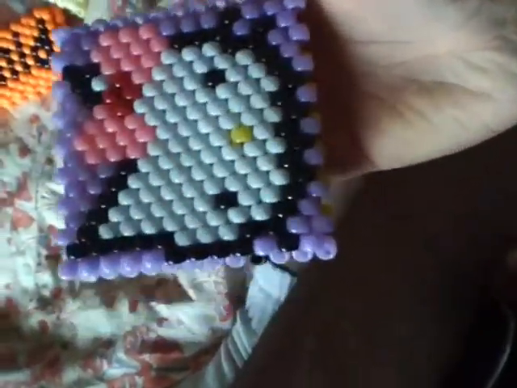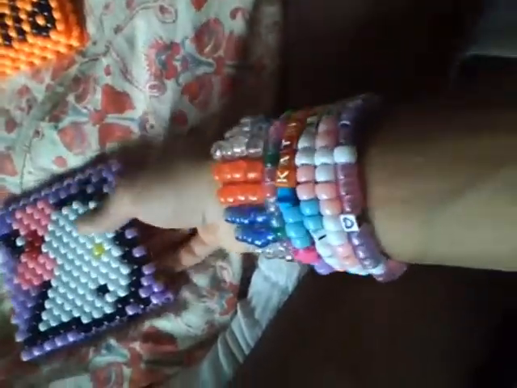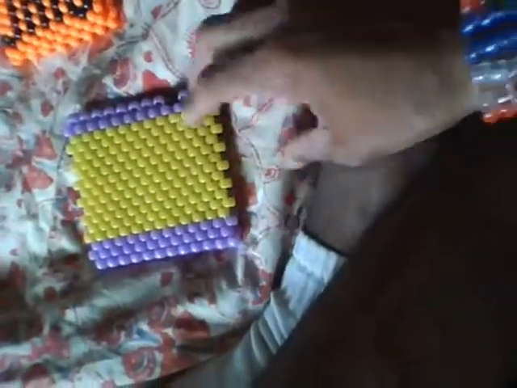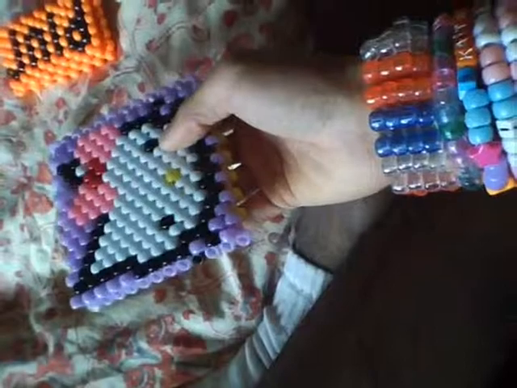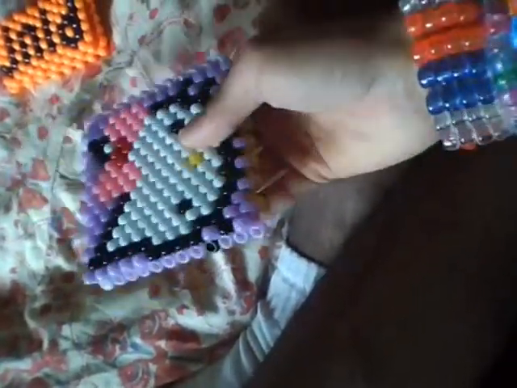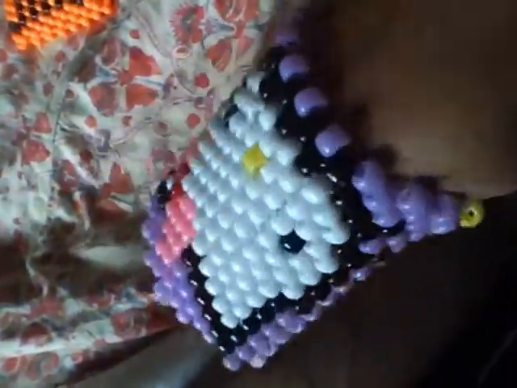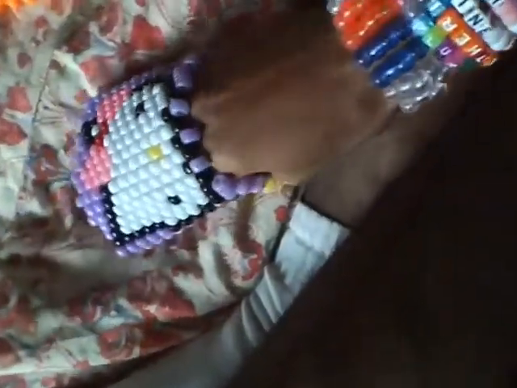Now, this one is my Hello Kitty multi-stitch cuff. Yes, my Hello Kitty. On the back, it's yellow. I don't know, I was debating whether to do all purple, but then I thought I would run out, so I did yellow, so I just did this Hello Kitty. So let me actually put this on. So see, my Hello Kitty, very nice. This is very nice, okay?